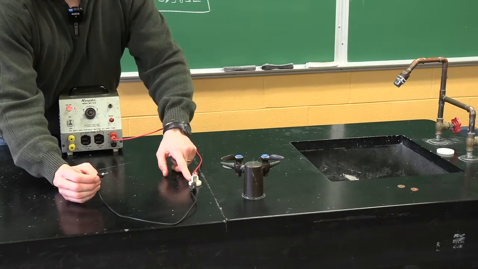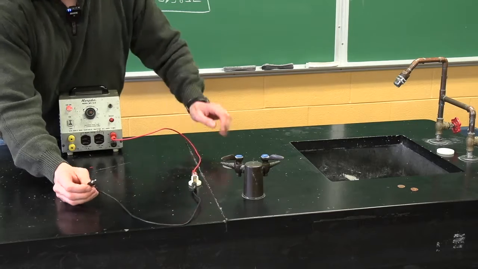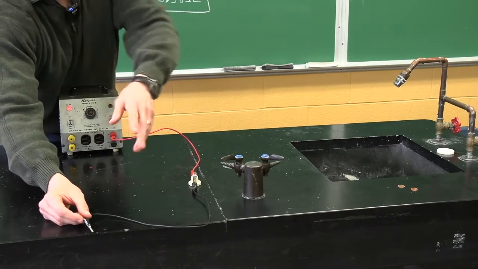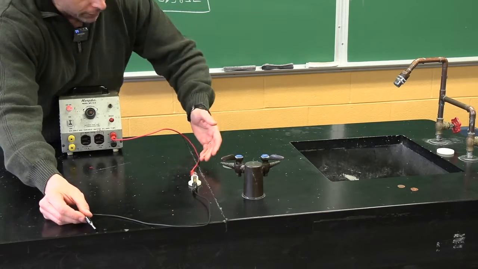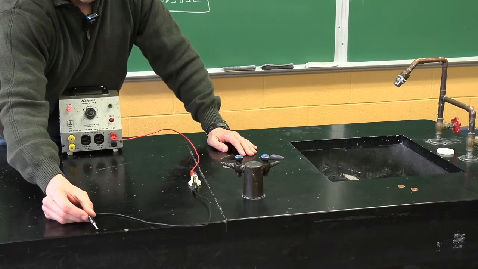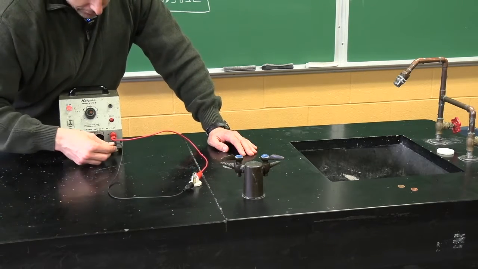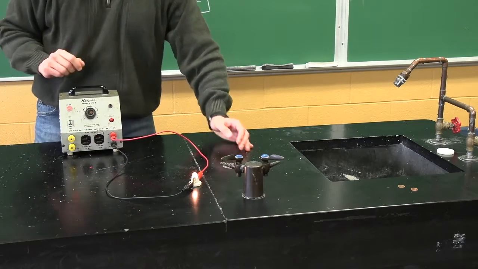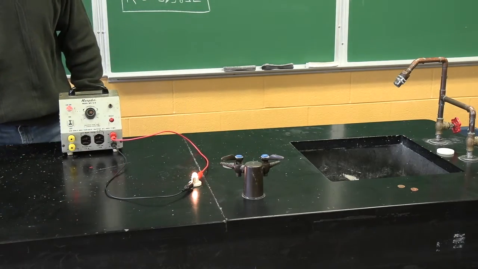If this worked with a paddle wheel and hoses, I could put the hose like this and have it go into the lawn, and the water would go through and turn this paddle wheel, turning the light on in a sense, but not with electricity. You need the loop. Okay, so that's the first point.